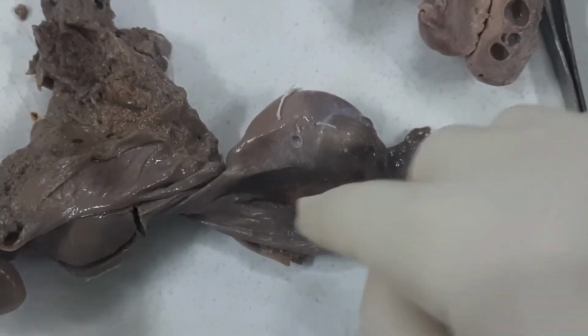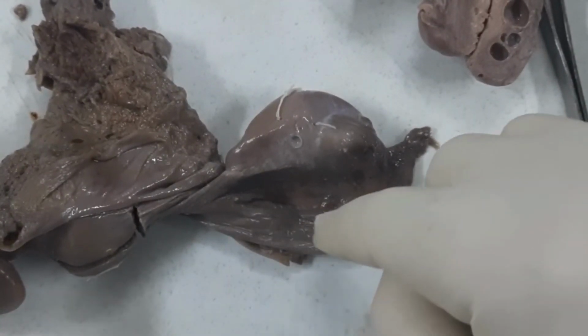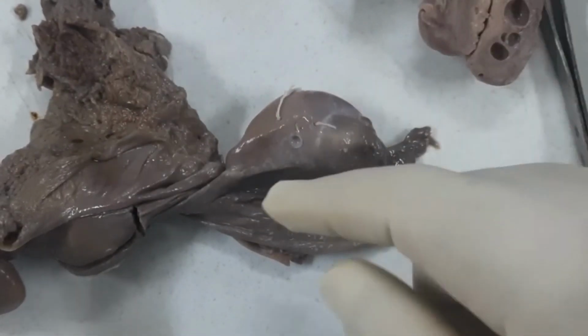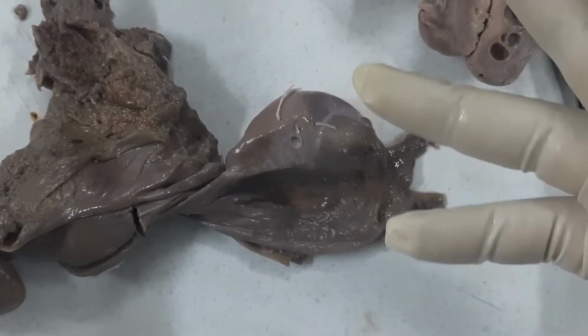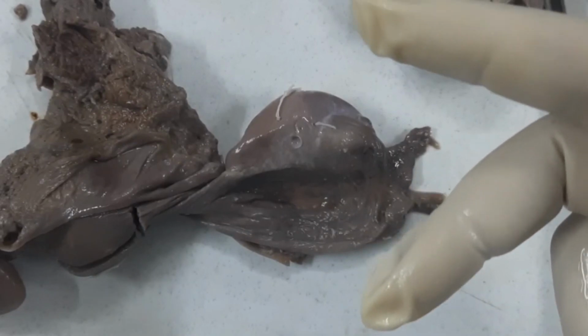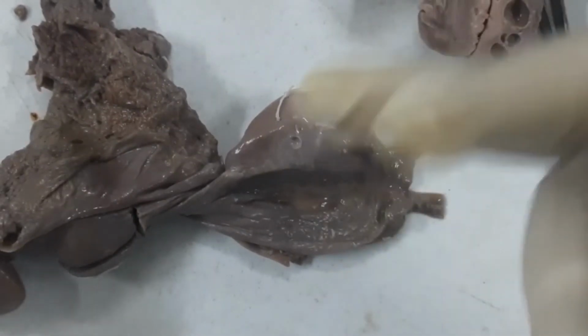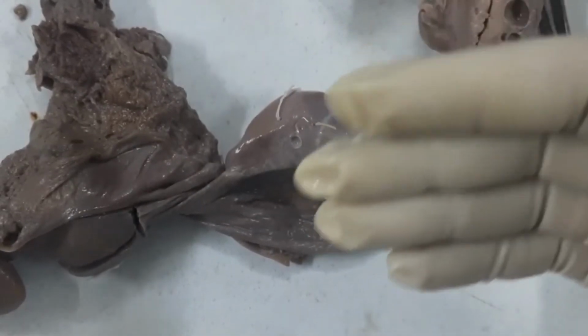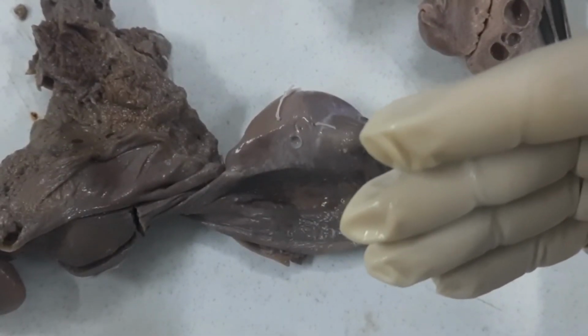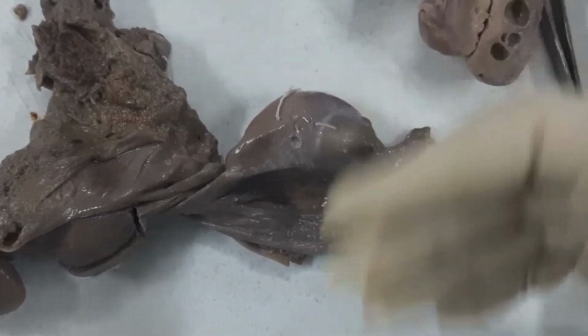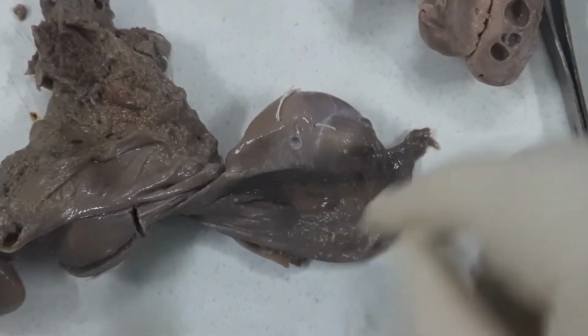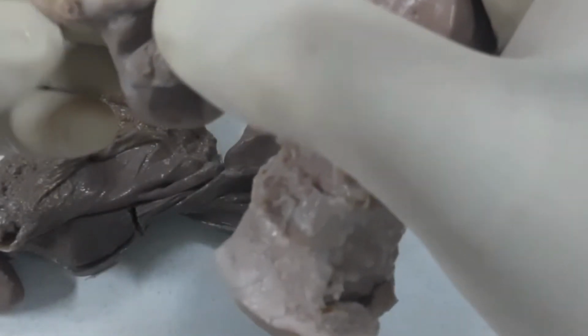of this broad ligament. It has many parts, and it is hardly about 10 to 12 centimeter. It will have parts like the uterine part or interstitial part, which is within the uterine cavity. Then it will have the isthmus, and the ampullary part, which is the most dilated part, and in this specimen I can show you that ampullary part.